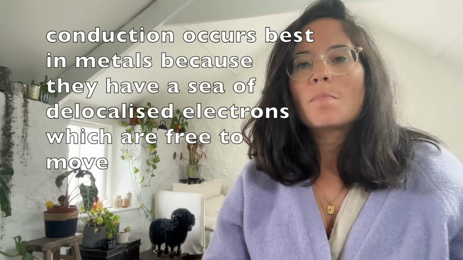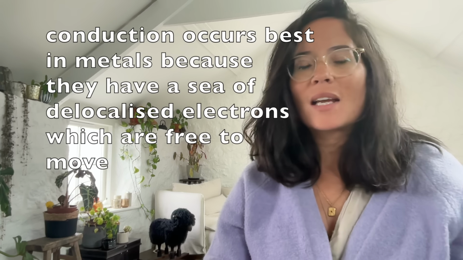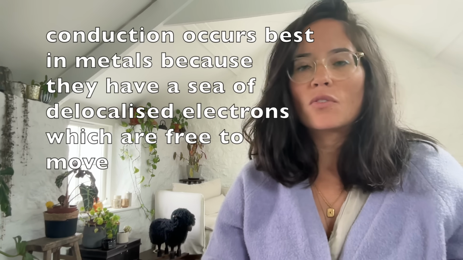Now, how may thermal energy transfer occur? Well, it can occur by conduction, convection, or radiation. We'll go through each of these types of heat energy transfer in turn, starting with conduction. So conduction occurs best in metals, and that's because they have delocalized electrons which are free to move. Conduction works better in solids compared with liquids, compared with gases, and that's because the particles in solids are closer together. Gas is a poor conductor and is therefore a good insulator.